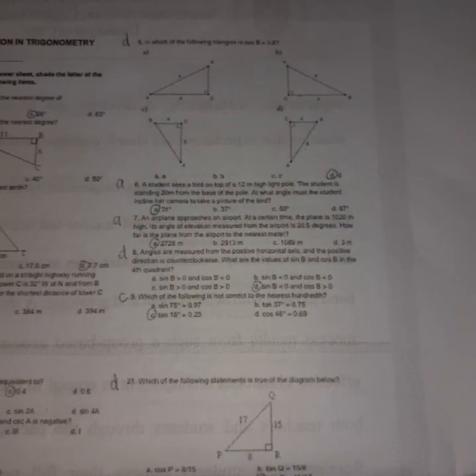Now let's proceed to number 9. Which of the following is not correct to the nearest hundreds?